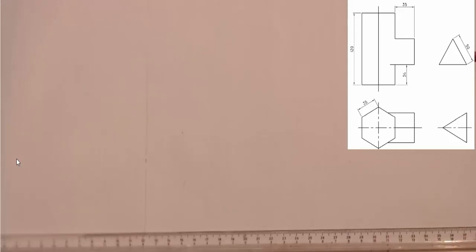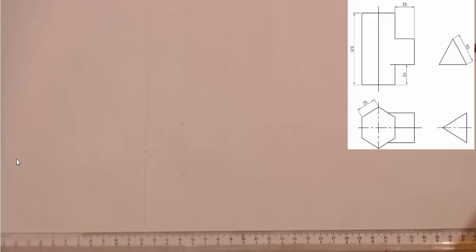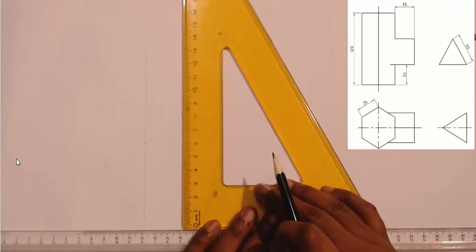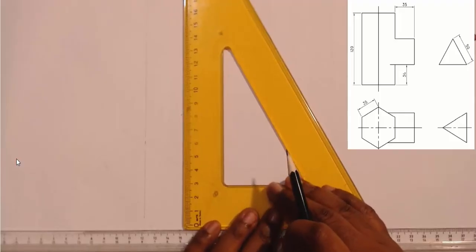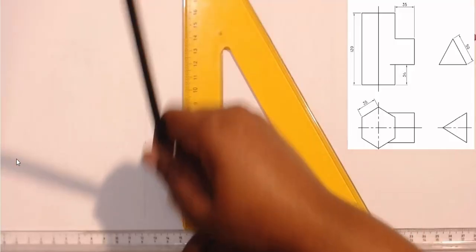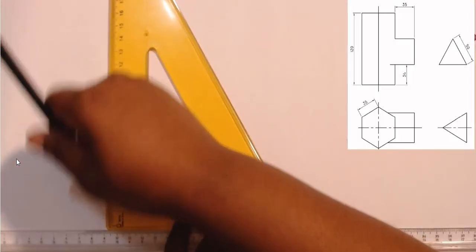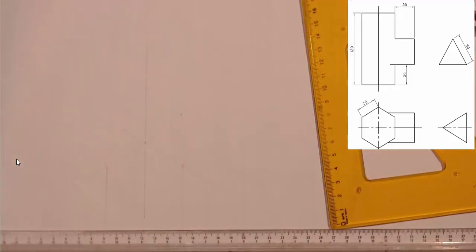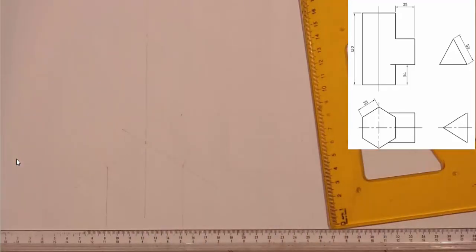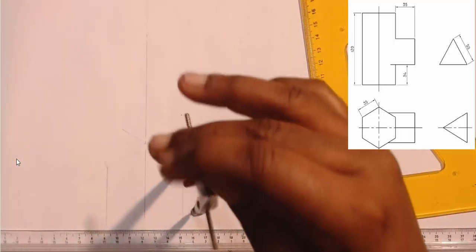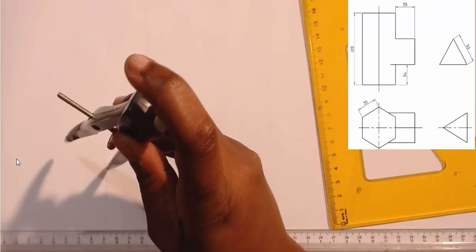And just move it up again. Then I transfer my lines going down. Then I transfer the side as well. Then from that corner I measure 35 because they said that per side is 35.